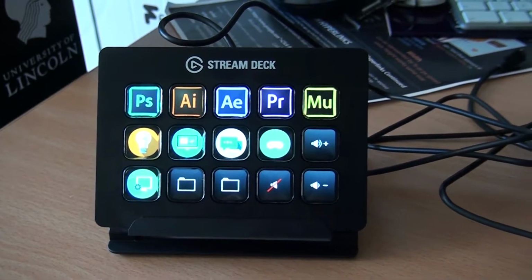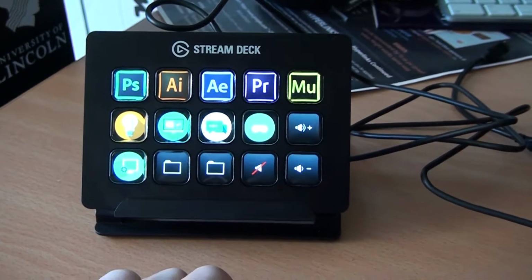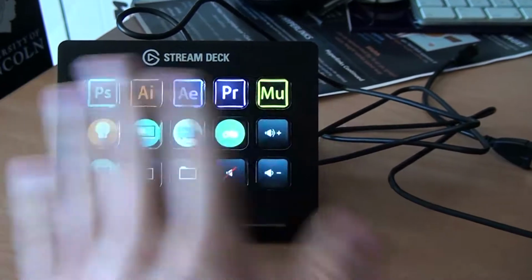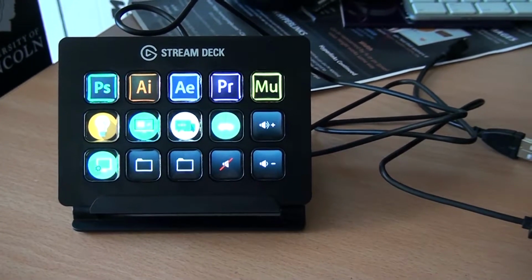Hello, today I'm doing a very quick review and overview of the Stream Deck by Elgato. I've now got it all plugged into my computer. When you first get it, none of this is set up. You just get the logo and generic Twitch features, I suppose.